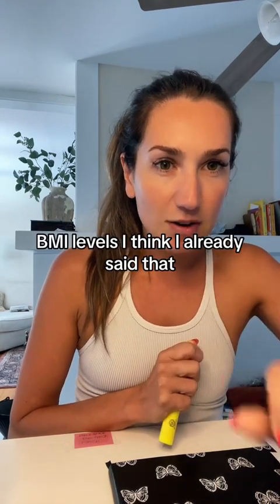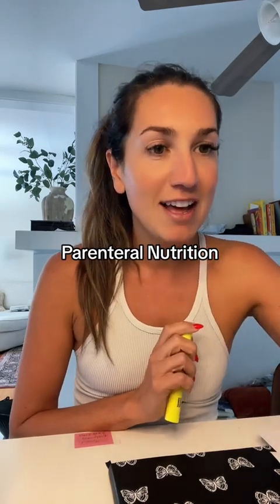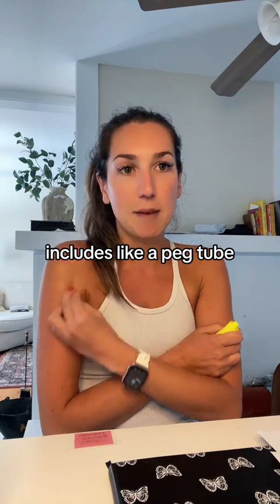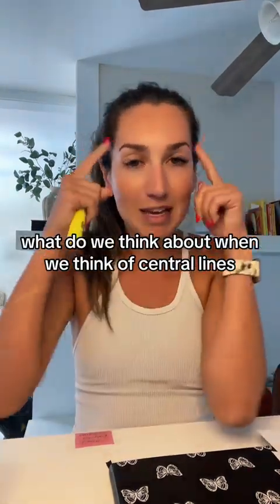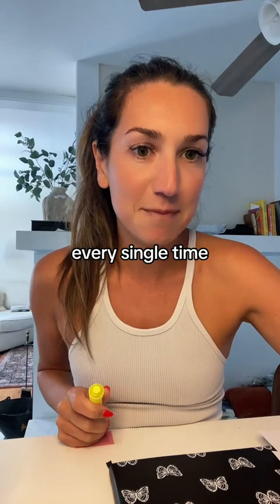BMI levels, I think I already said that. Enteral nutrition, parenteral nutrition. That includes IV therapy, a PEG tube, TPN through a central line, things like that. What do we think about when we think of central lines? Prevention of sepsis, every single time.